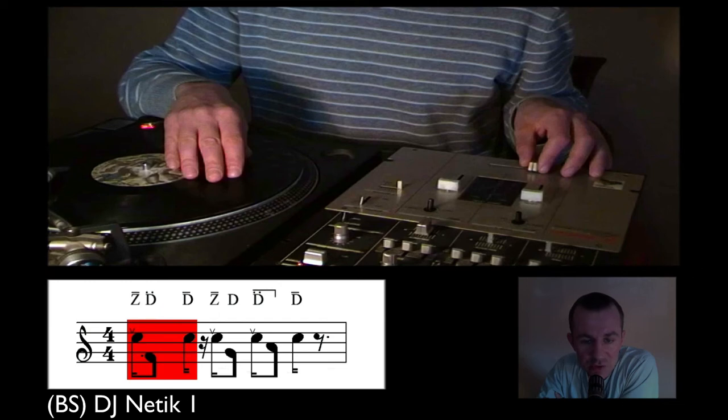Start position, closed fader, and now the first movement is open and remove the record in shape of a note so that we obtain the kick drum.